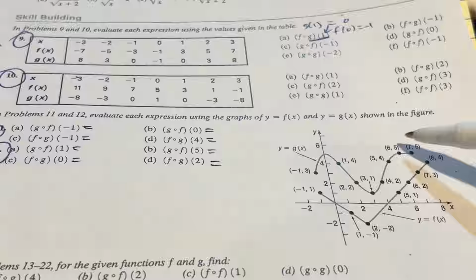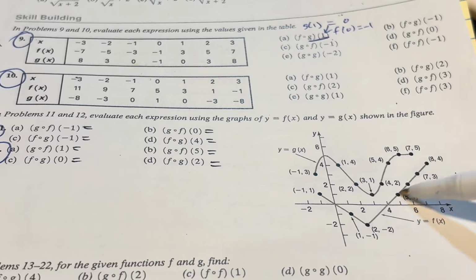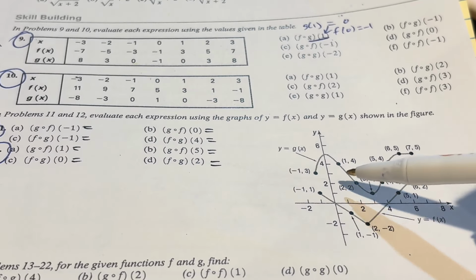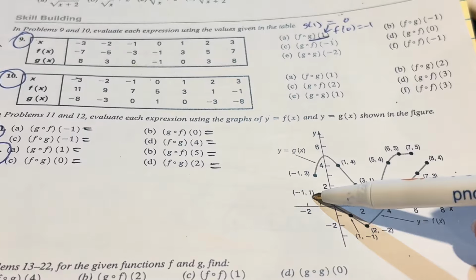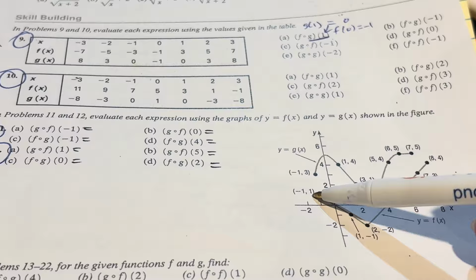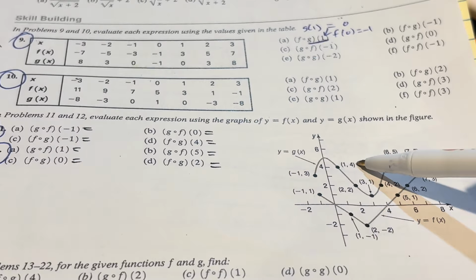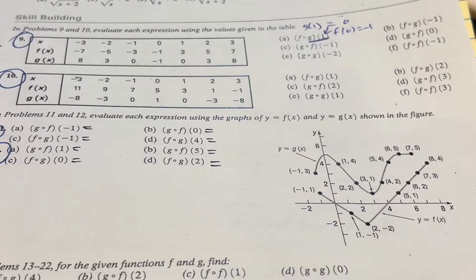So f is this bottom equation. It looks like an absolute value. For f of negative 1, x is negative 1, I get a y value of 1. I'm going to take that y value and plug it in as the x value for g. So now I figure out what g of 1 is. g of 1 is 4. That would be my answer, 4.